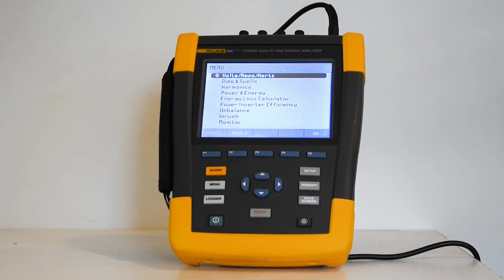To leave a measurement, press F5, which is associated with Stop, Start. Then you can discard and restart, save, or cancel. To move on to the next measurement, press F1, which is associated with discard and exit. This brings you back to the menu screen.